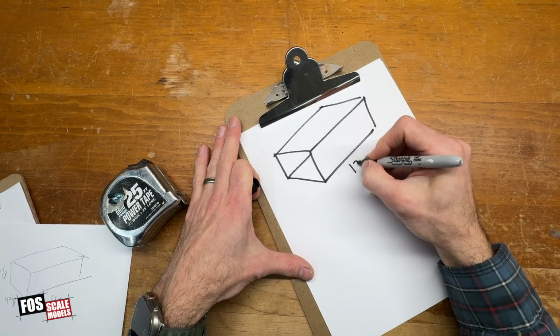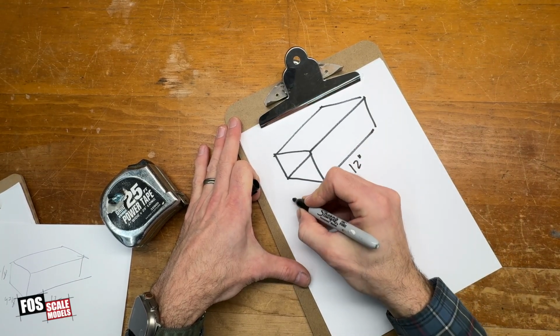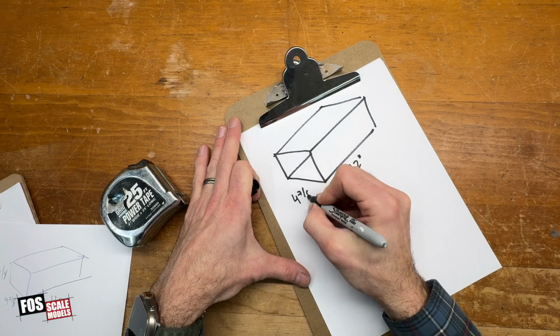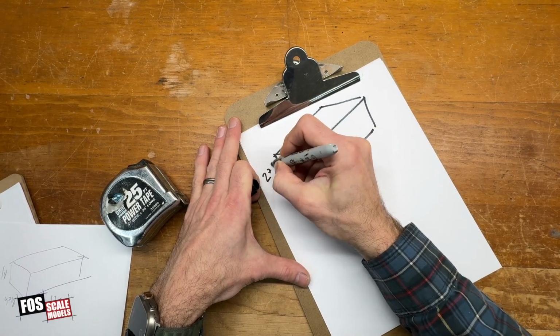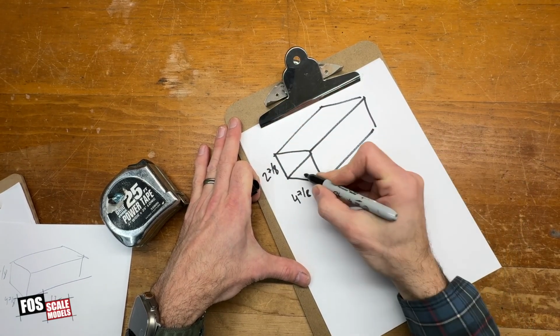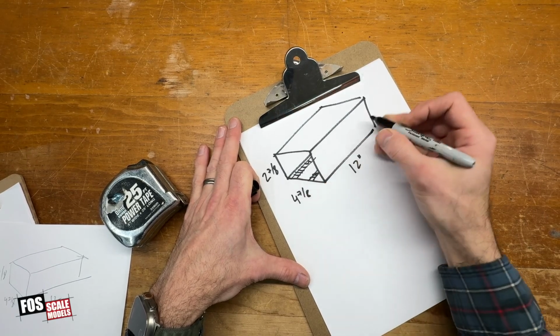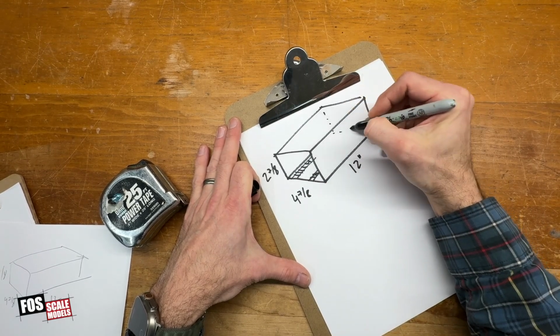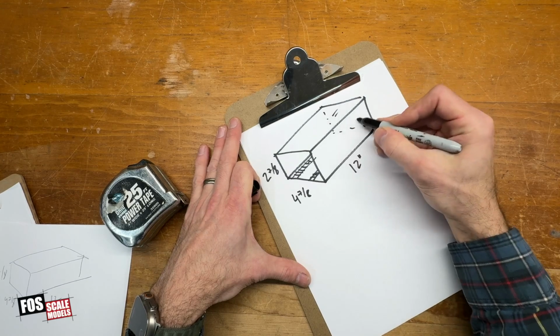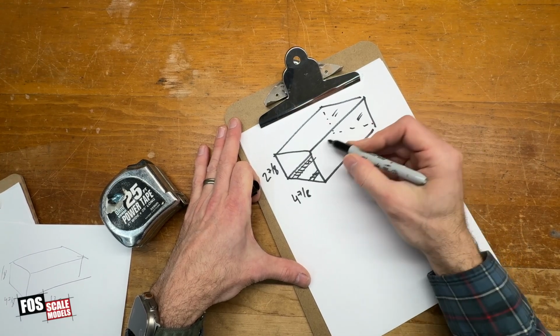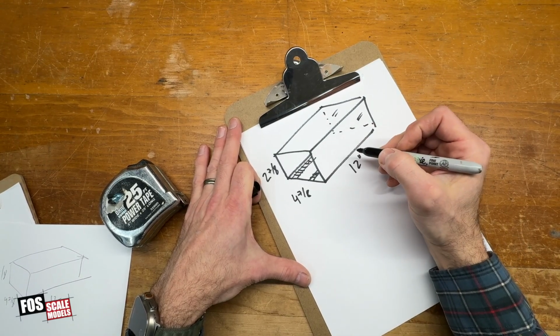It's going to be 12 inches long by 4 7/8 wide, and then 2 7/8 high. And within that box will be 2 tracks. And down this end we'll have a mirror. So it extends the tracks and doubles them.